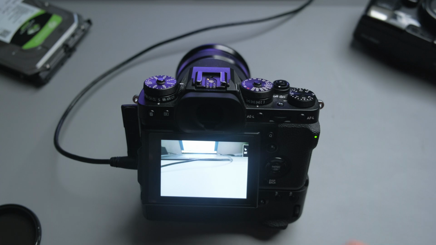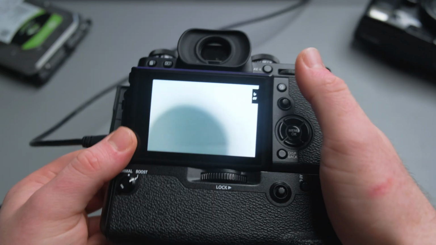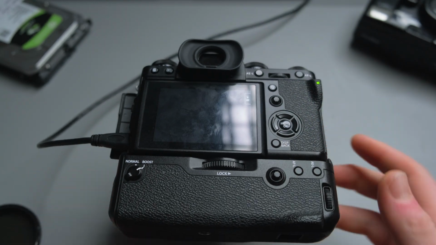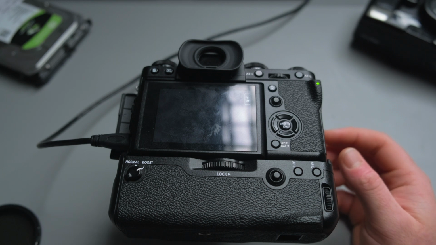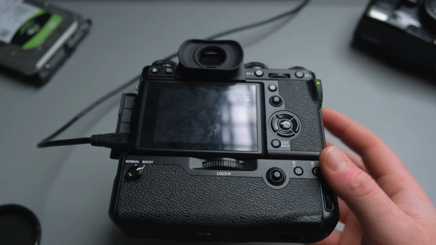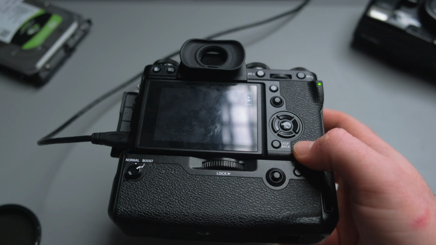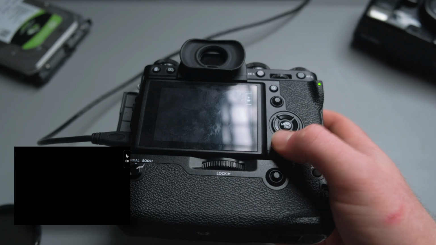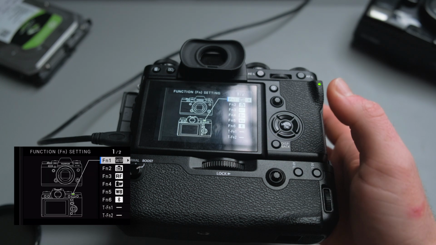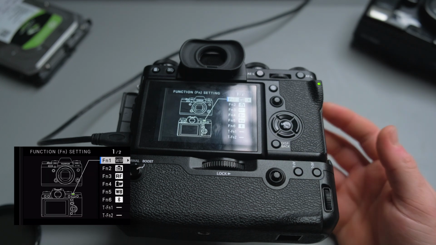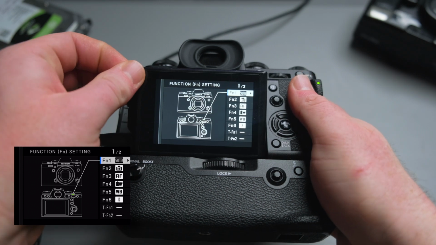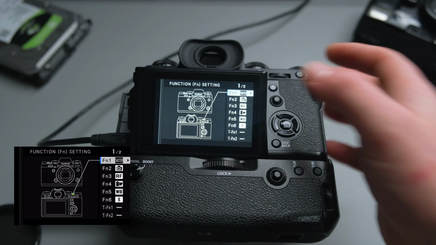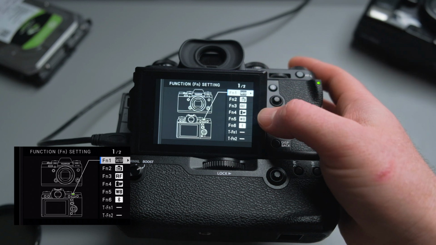So, but now I'm gonna show you a very simple, easy way how you can access those menus even quicker. You don't need to go into the menu itself. You don't need to dig through pages worth of menus. You basically just grab your camera, you come to the display back button, you press and hold it, and here we go. You're straight in your function FN settings, and you can do basically the same without digging into the menu. You got your function button 1, 2, 3, 4, 5, and 6.